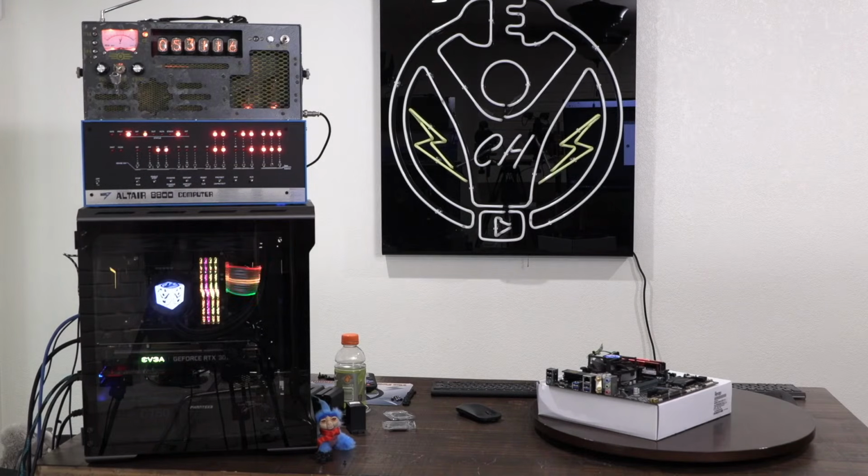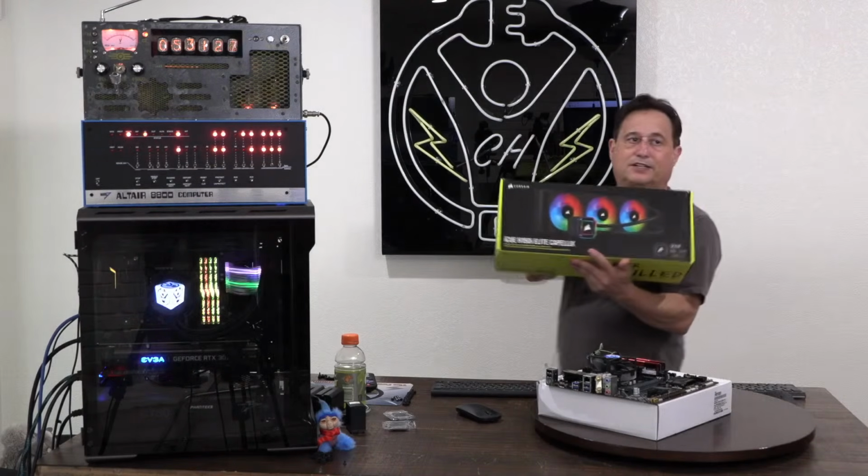I bought this liquid cooler used. I'll show you. I have to go get it. I haven't opened this up, so I'm hoping there's nothing wrong with it. But this was a returned product on Amazon.